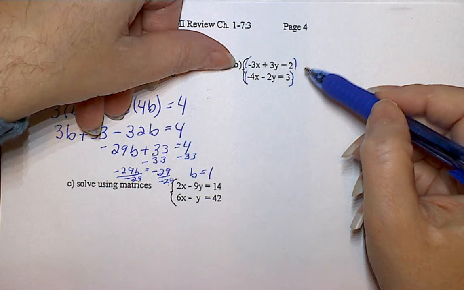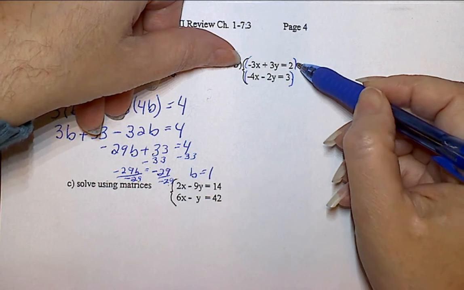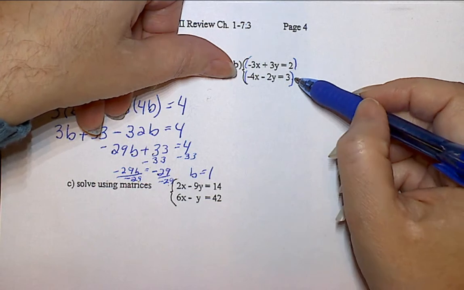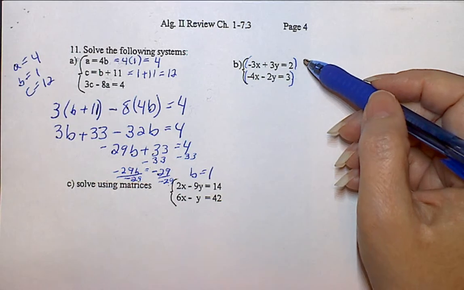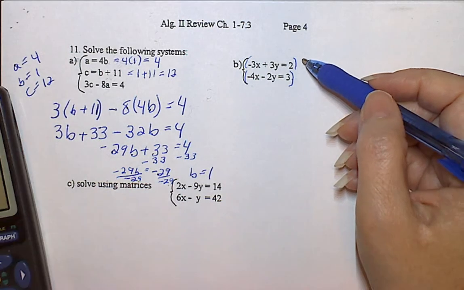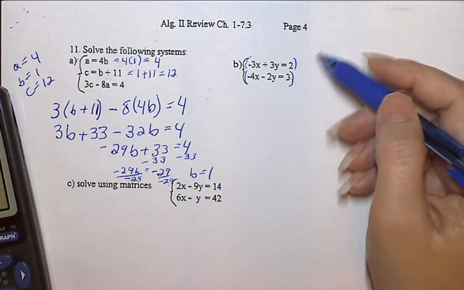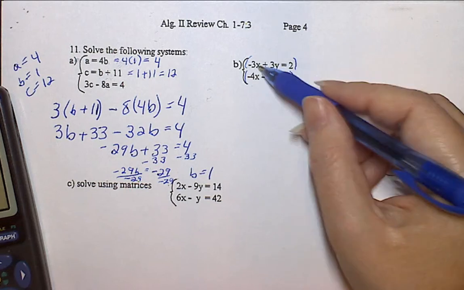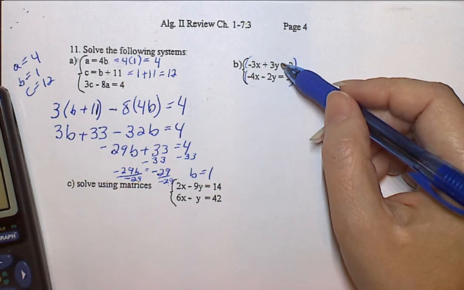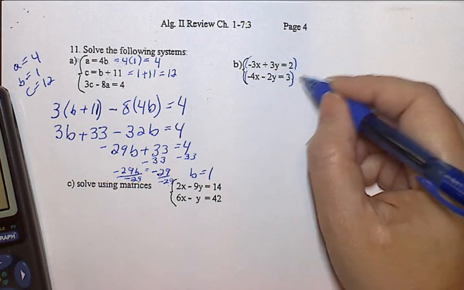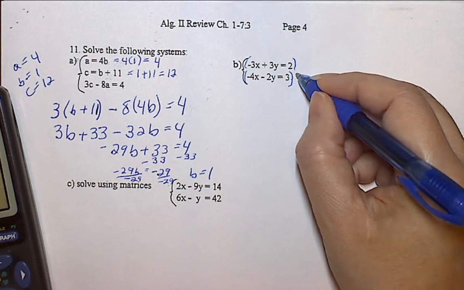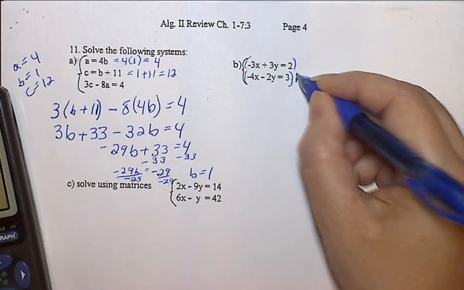So what can I multiply the top by, and then I'm going to multiply the bottom by a number also. So what number could I multiply it by? I know that you can also figure out a way to multiply just the top one, or the bottom one. Alright, so I'm going to multiply the bottom by a 1.5.